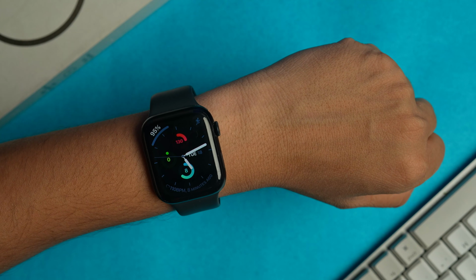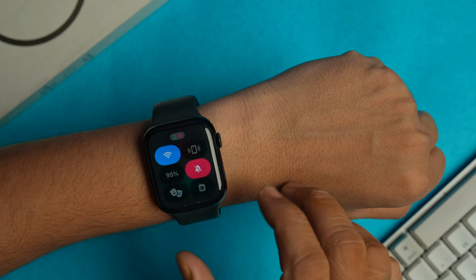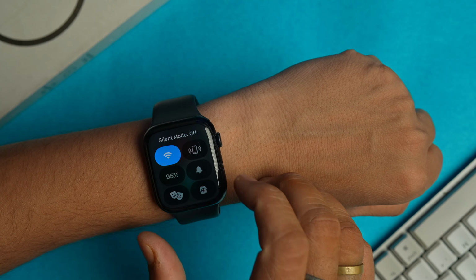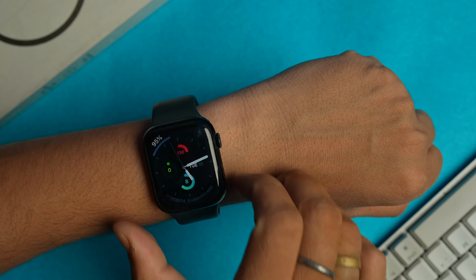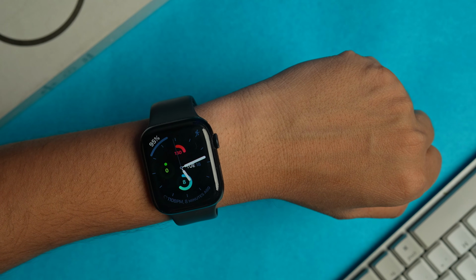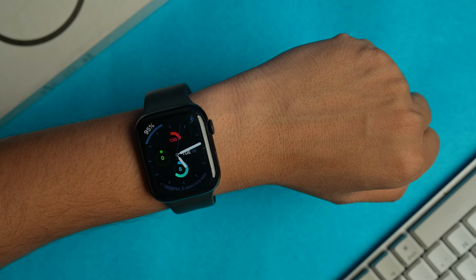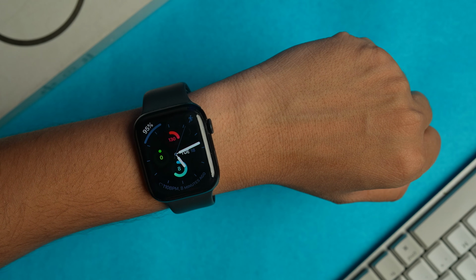If you're like me, you probably keep your Apple Watch in silent mode most of the time, relying on the haptics to notify you of incoming calls, messages, and other notifications. However, if you don't keep your Apple Watch in silent mode, you will be happy to know that you can finally change the ringtone on your Apple Watch with watchOS 11. In today's video, I will show you how to do just that.